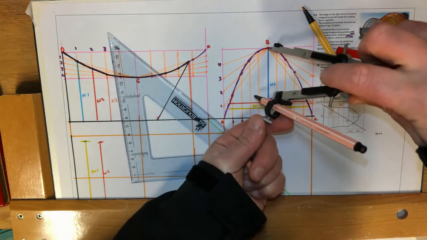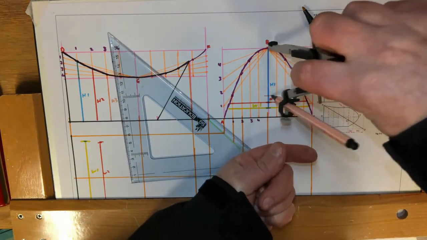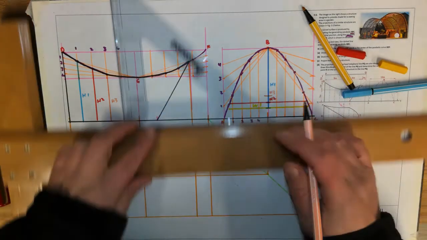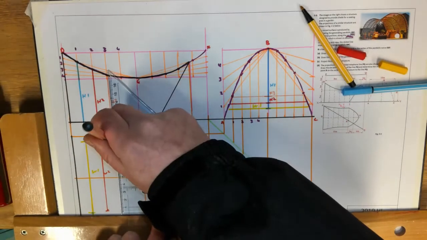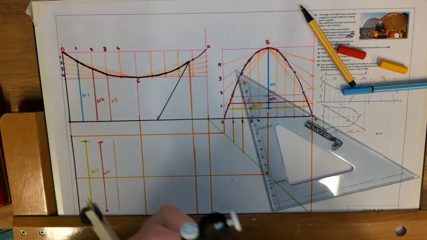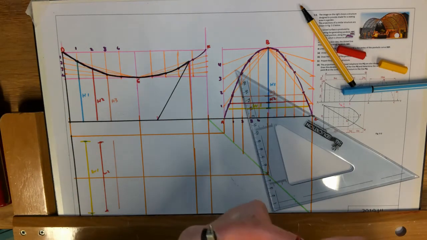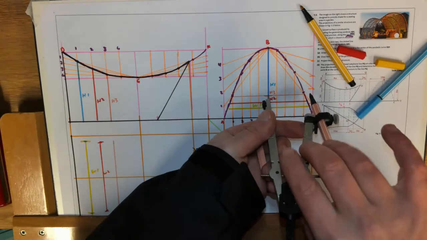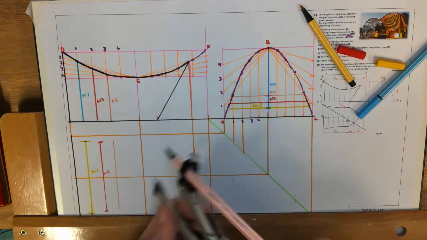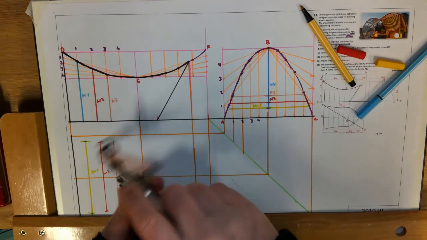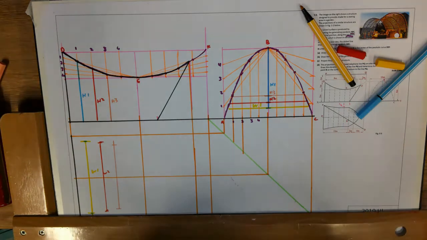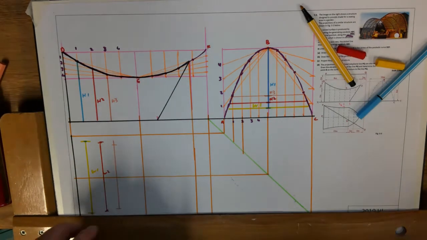I'll take the height here. Okay. There's H3. Oh, my plan here. And now transfer the width. Okay, so you can see each one is coming slightly in the way. And then I have two more to do. So we'll take a green maybe.